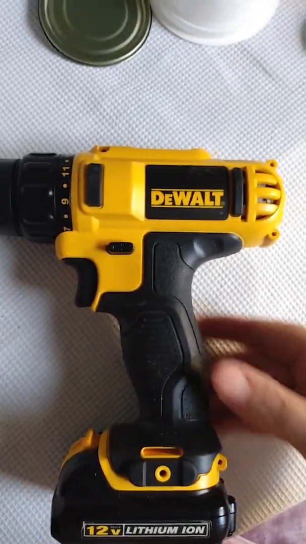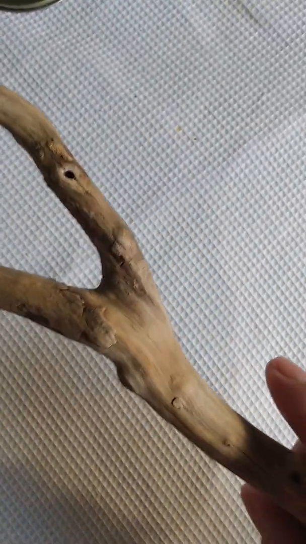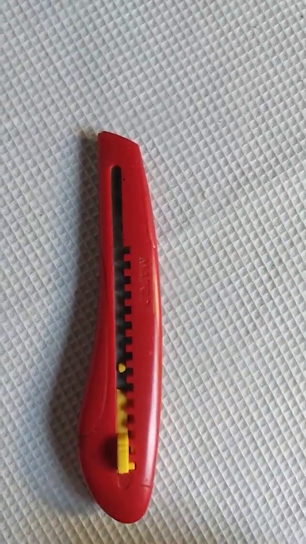Asymmetrically balanced drill. Asymmetrically balanced tree branch. A hairbrush when seen from its side. A cutting tool. A cleaning bottle.